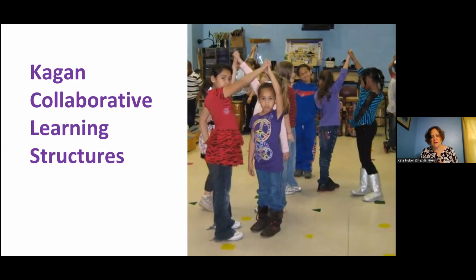This one here is an example of stand up, hand up, pair up. So you can see all of the kids are standing up and they've got a hand with someone. So this is just a really simple way to get kids to pair up quickly. And it's not tons and tons of movement, but you're getting them out of their seat. You're getting them talking with people.